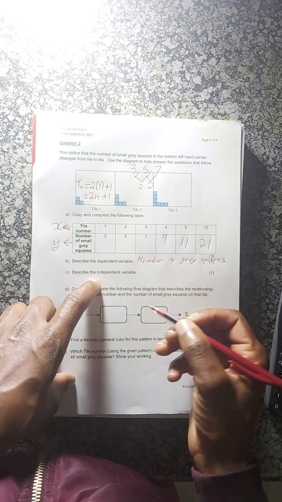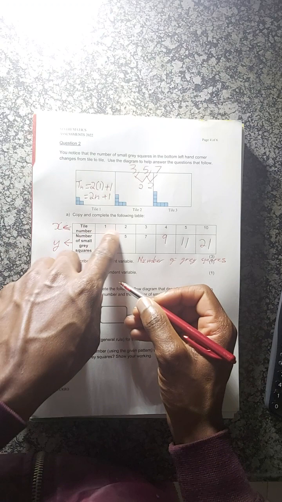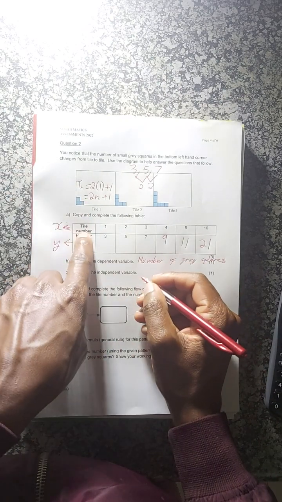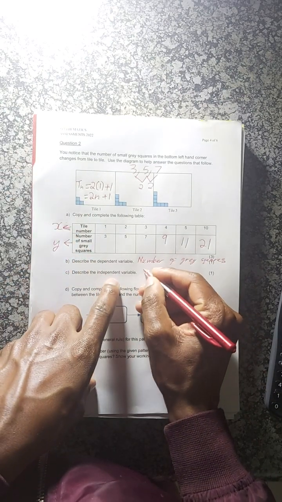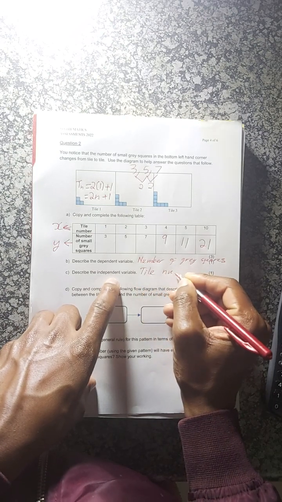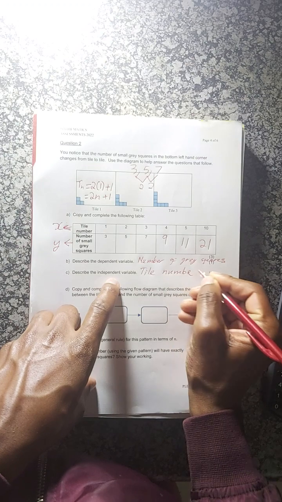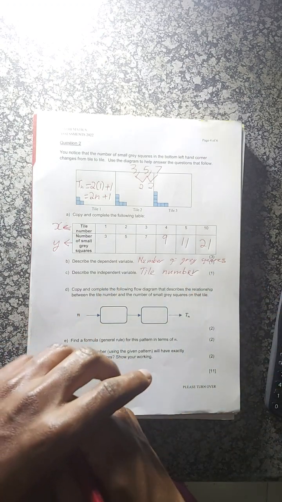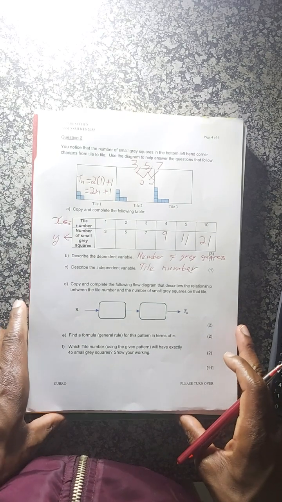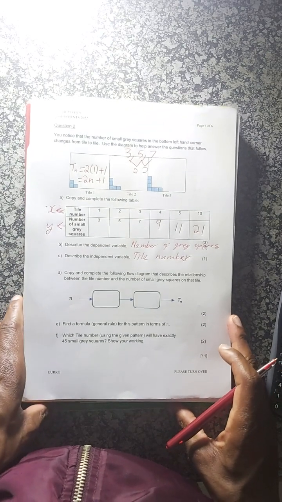Done. Then the independent are the ones that are the inputs, the ones that are at the top. So the independent is what in this case? The tile number. See, that's how you answer that question. Very easy, isn't it? All right, let's go now to D.